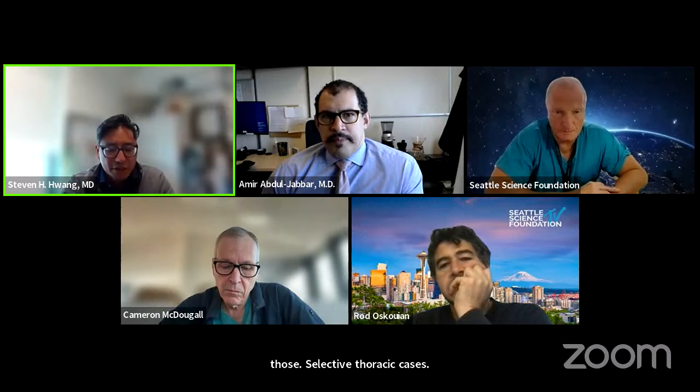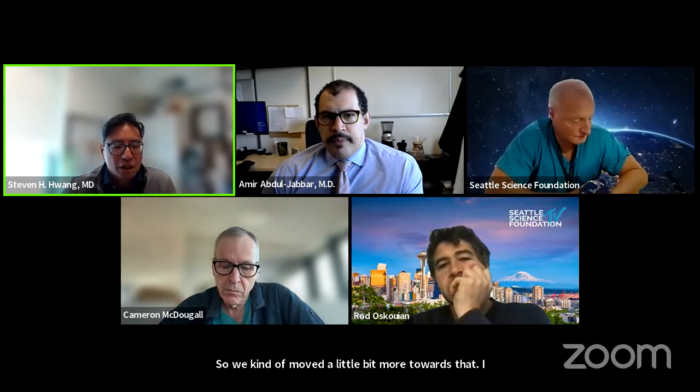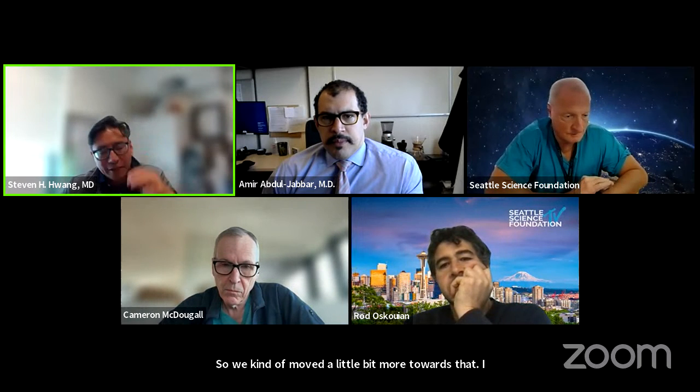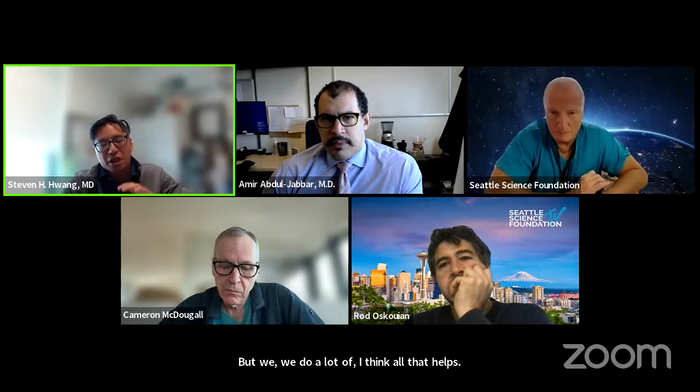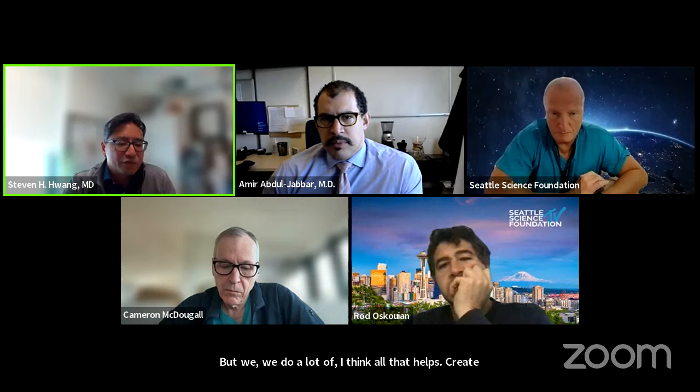And so we've moved a little bit more towards that. I think it's something we want to study a little bit more. But high implant density is something we do a lot of. I think all that helps create that three-dimensional correction. So the derotation, the kyphosis, and leveling everything to make it more of a harmonious correction.